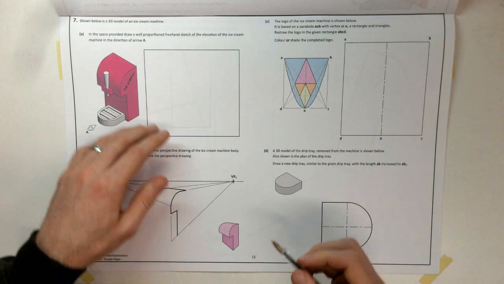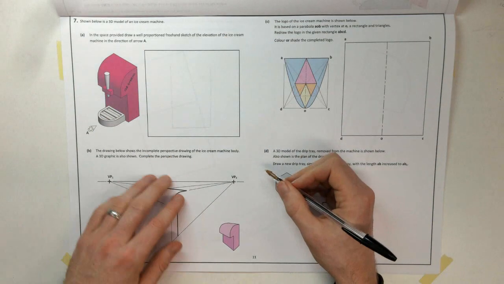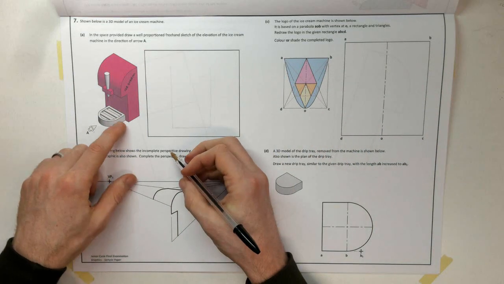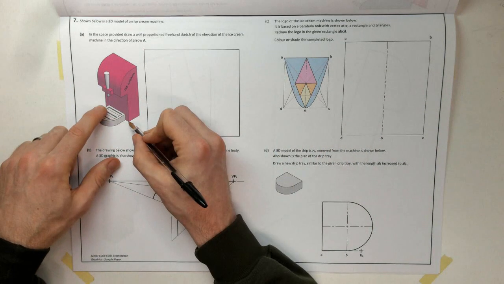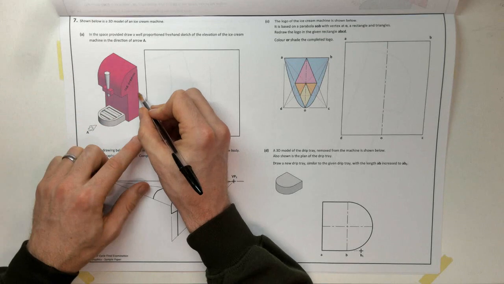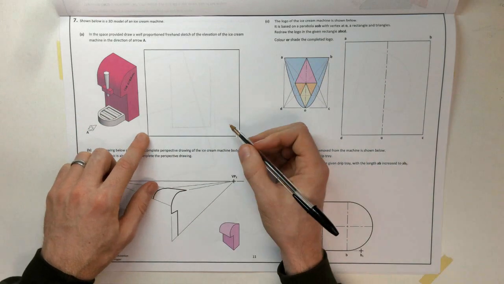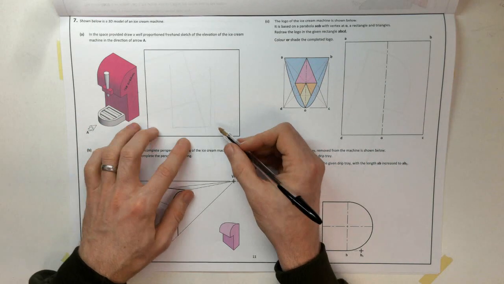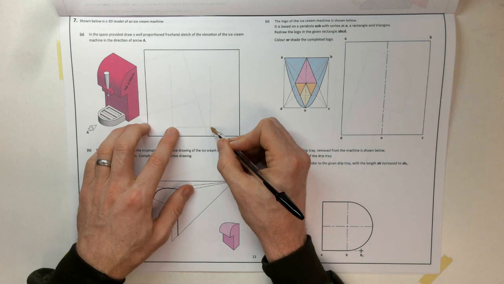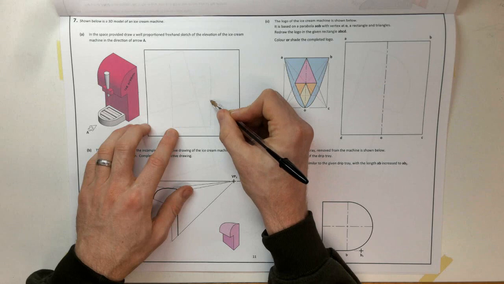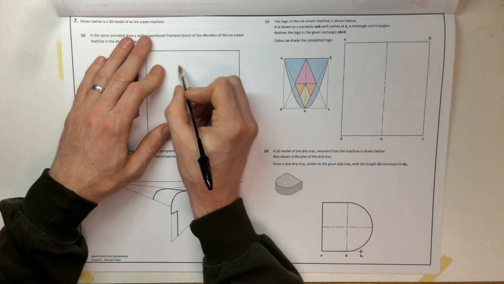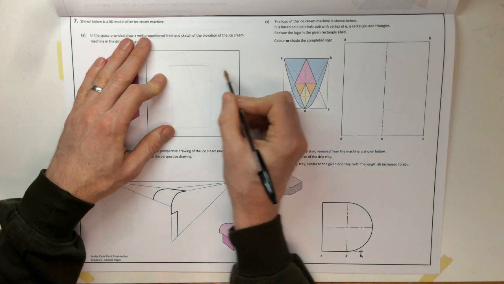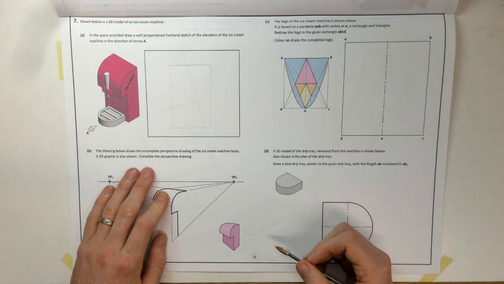Do it all lightly to begin with. In terms of proportion, our width to our height is probably just a little under twice the height, or twice the width. So that distance, once, twice. I'm happy with that being my outline.